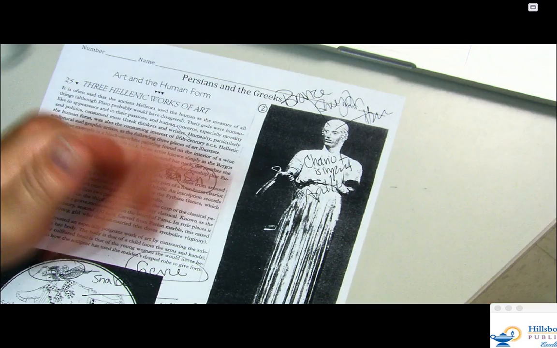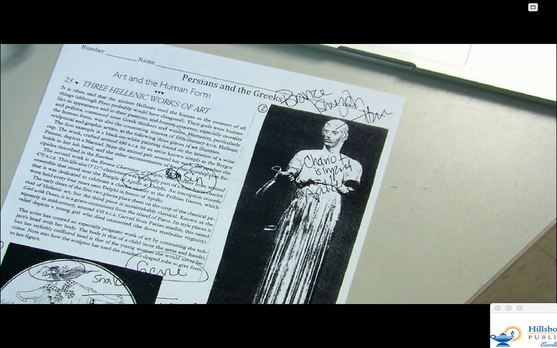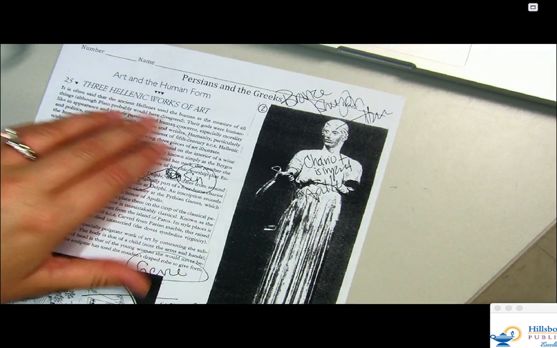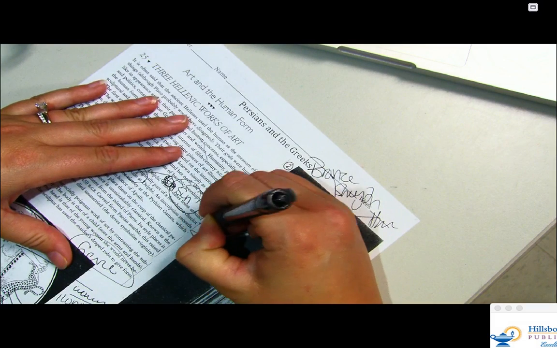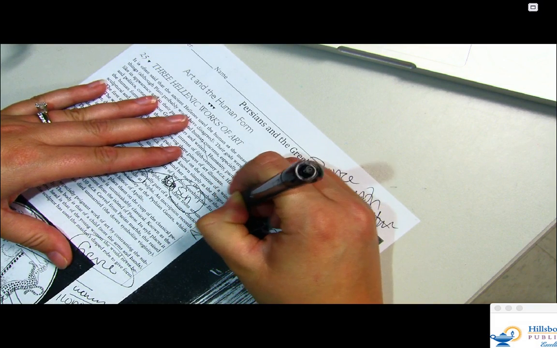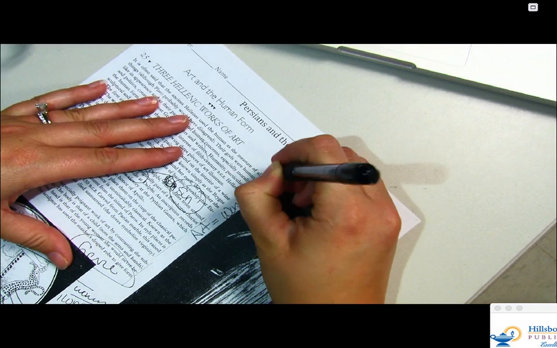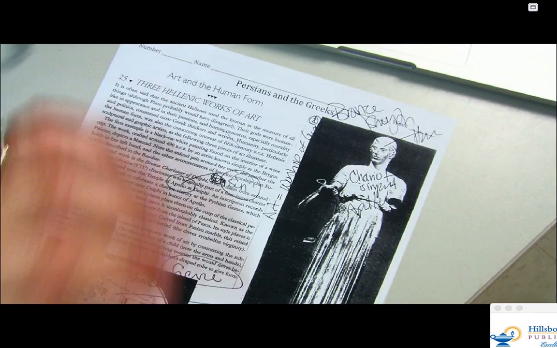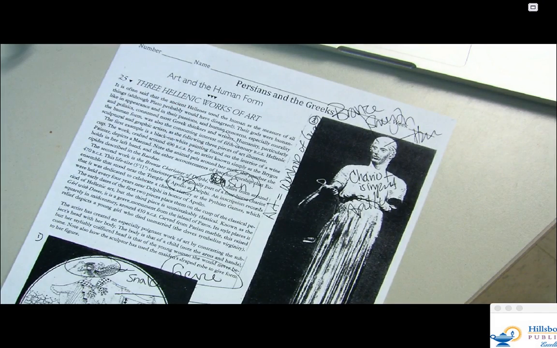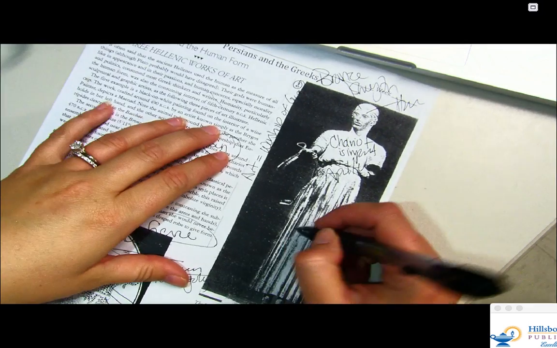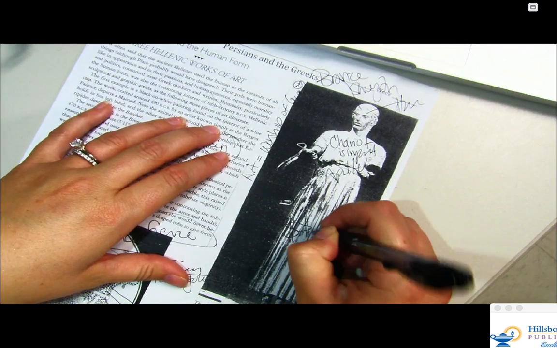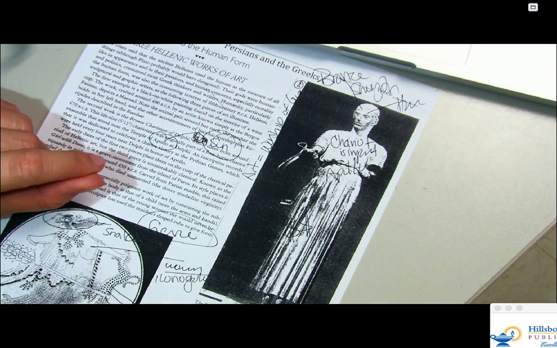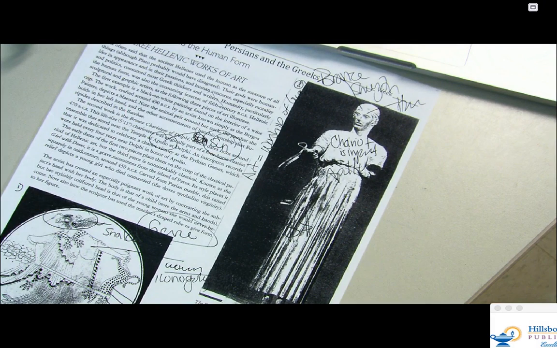I'm just running out of room here. Okay, what else do we see? Is art used to honor the gods? Yes. Art equals worship of gods. Do you think bronze is cheap or expensive at this time? Expensive. So, if it's expensive, they're trying to show what? What do they want to do for Apollo?